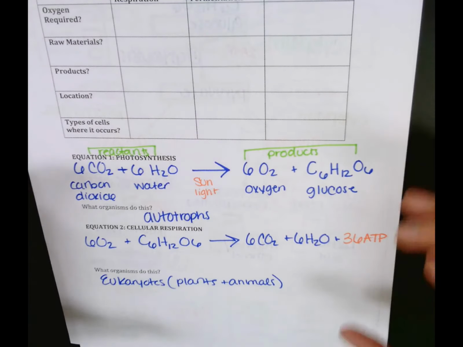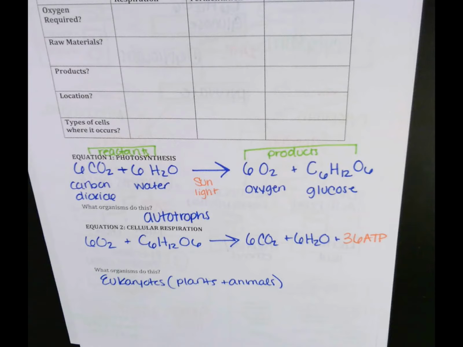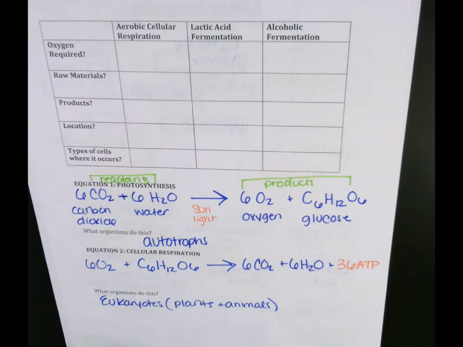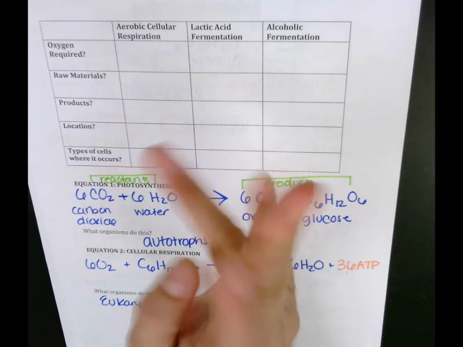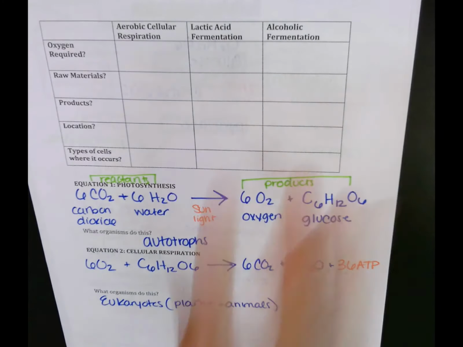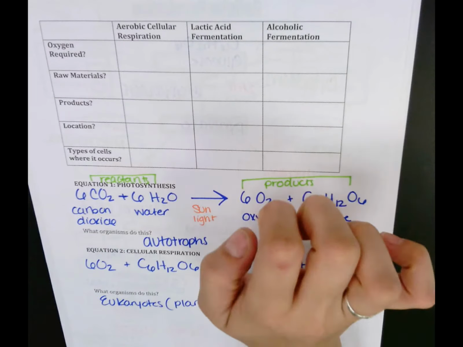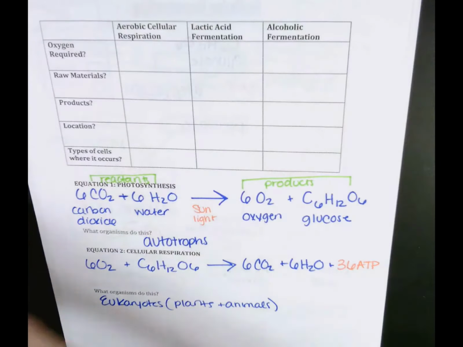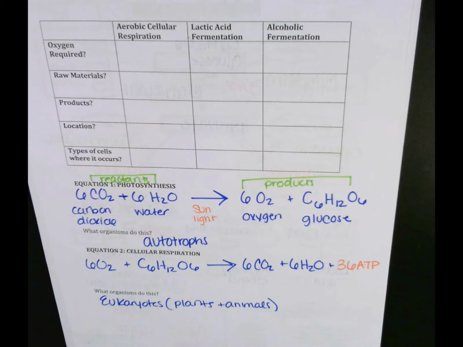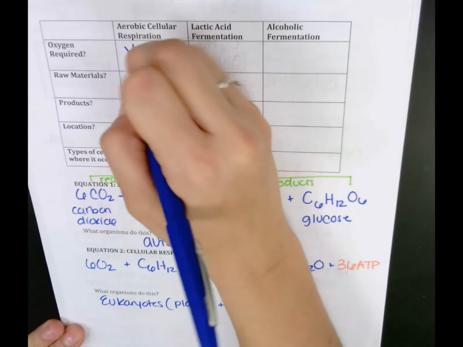If you guys know these two sections and these two balanced equations, it's going to make this top section much easier. So what I want to first go over are the prefixes aero and ana, okay? Ana means without. So if I'm talking about anaerobic respiration, that means without oxygen. That's when we're going to go through lactic acid and alcoholic fermentation. When I talk about aerobic cellular respiration, oxygen is required. So yes, in a normal, perfect environment, the highway route, we are going to use aerobic cellular respiration, and oxygen is required.